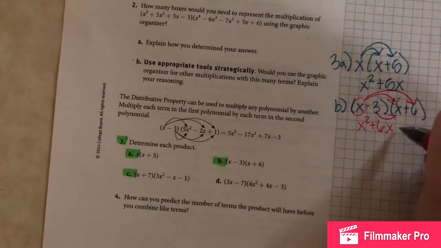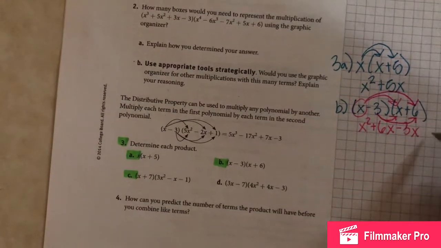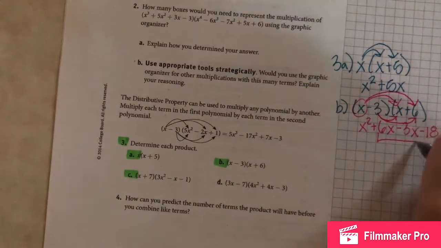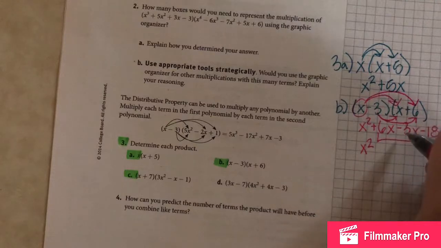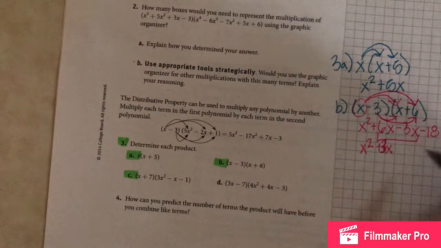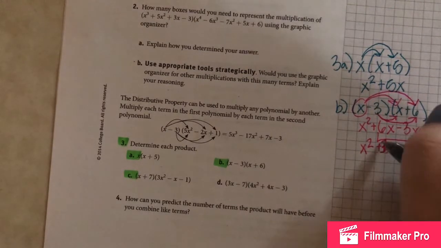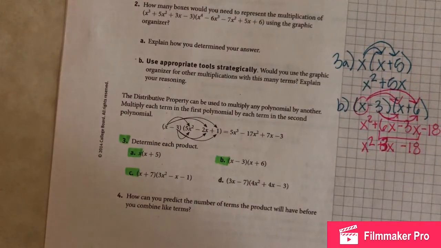Negative 3 times x is negative 3x. Negative 3 times 6 is negative 18. Then we combine our like terms. So we get 6x minus 3x is positive 3x, minus 18. So that's your answer for that one.